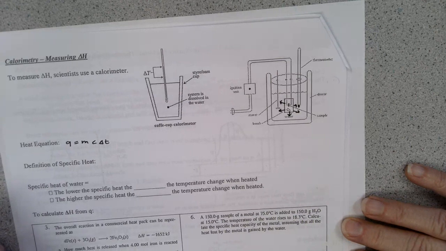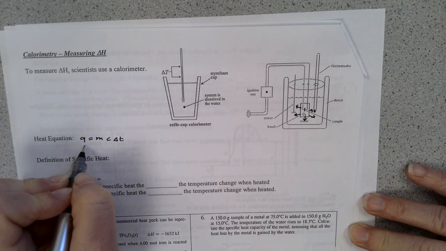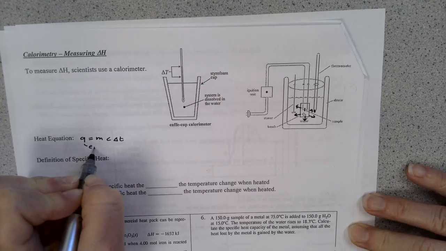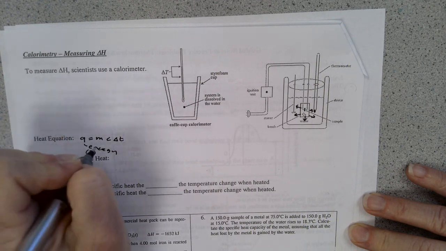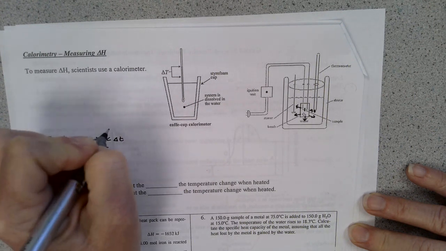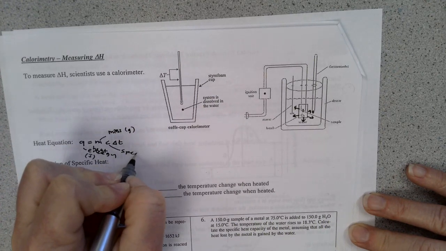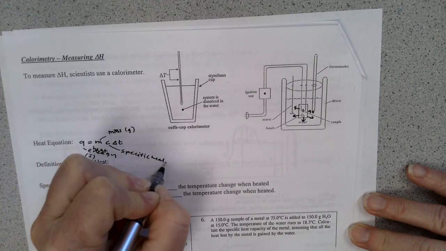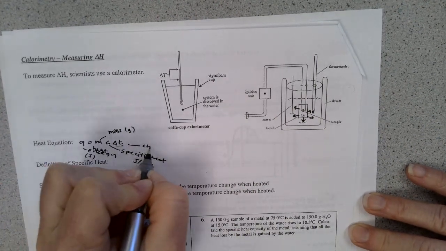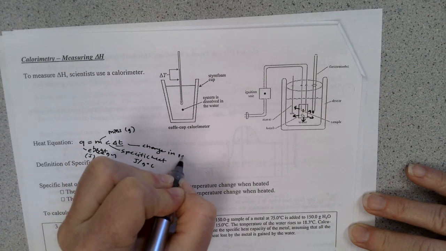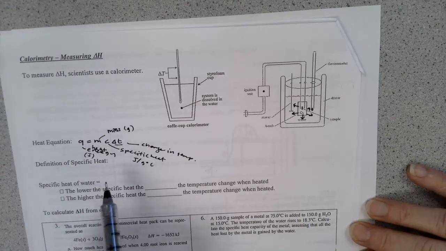So let's look at the heat equation real quick. In the heat equation, remember Q is the heat, or you can just say the energy or heat in joules. I'll put heat energy. M is the mass, and remember that needs to be in grams. C is a specific heat, and that's joules per grams degrees C. And delta T is the change in temperature. Sorry, this is messy. I'm just trying to write fast. And so that's what we plug in for those.